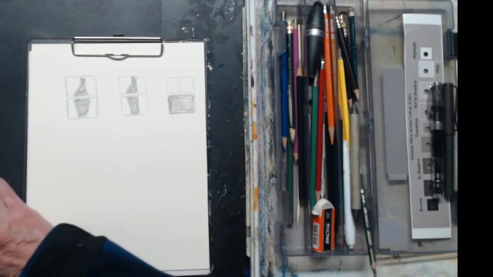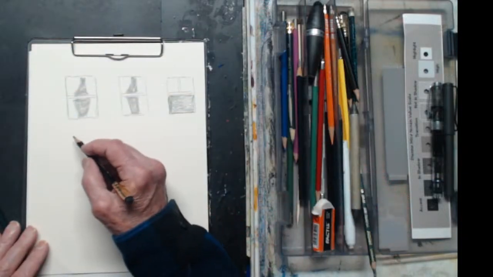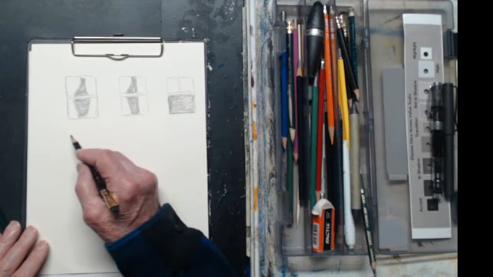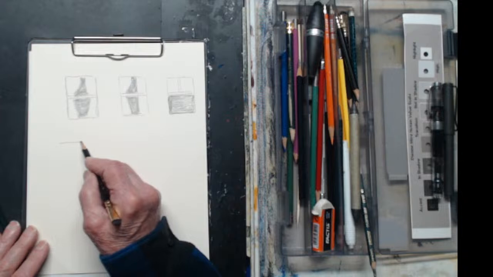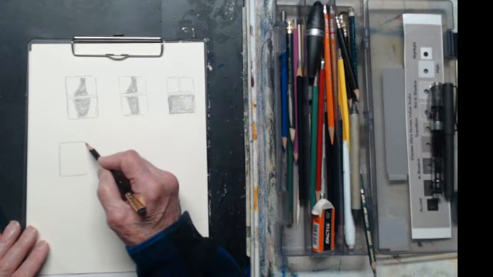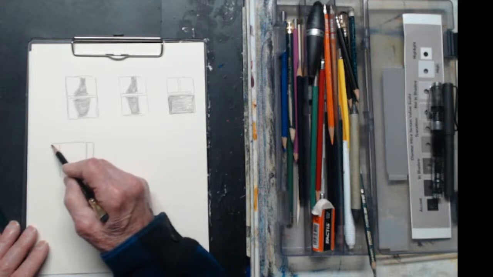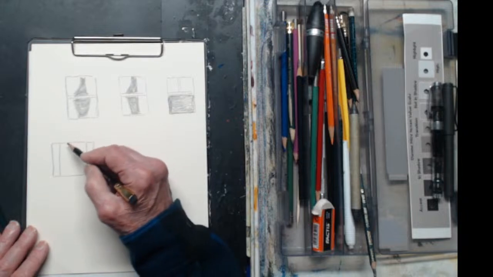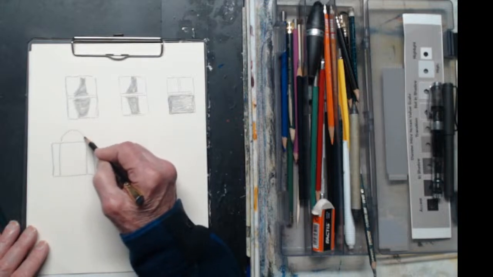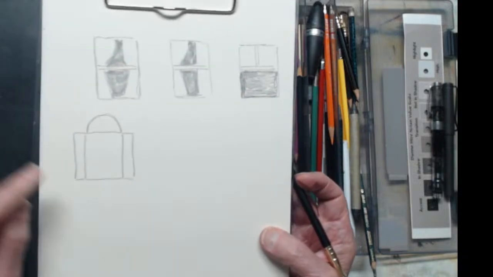Another shape I like to do: if you're looking around at buildings, you'll see several shapes like this. They have different configurations. Let's take the one here. Let's try this one here. It's a square. It has two little side vents to it. And then it may have a circular area up here. You may have some configuration like that.